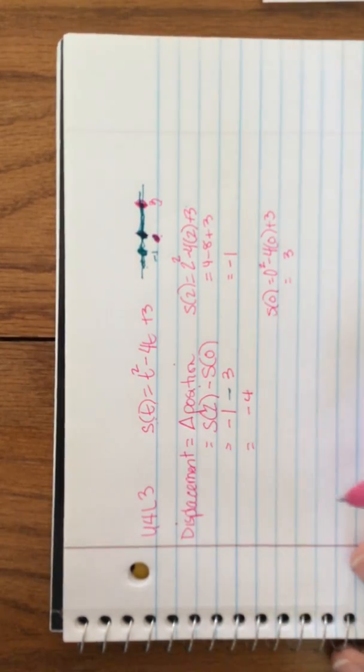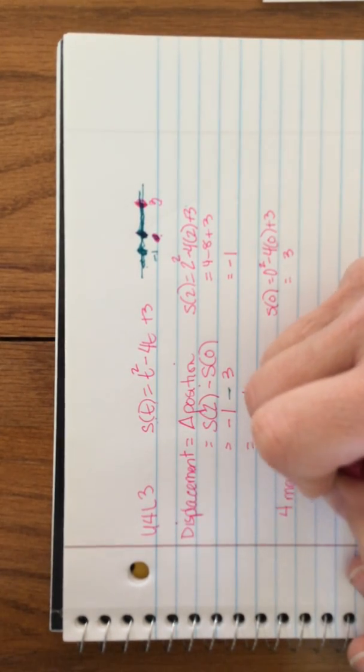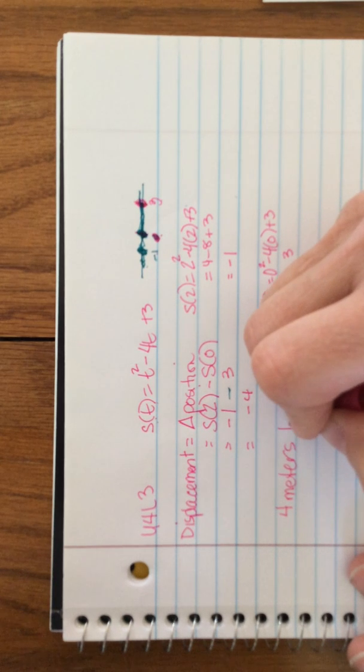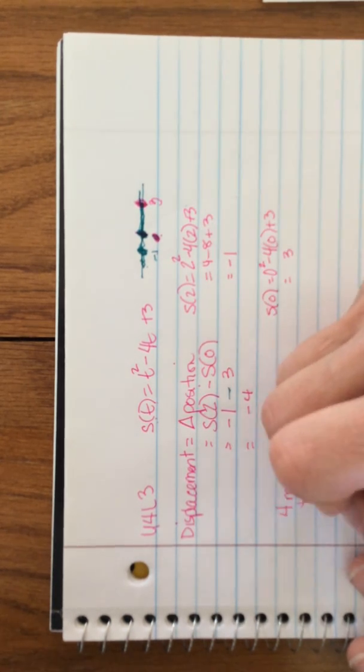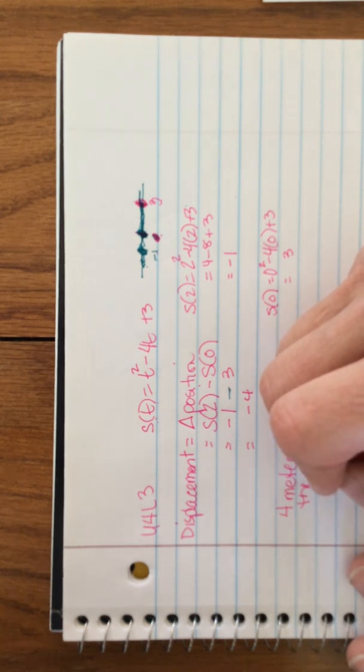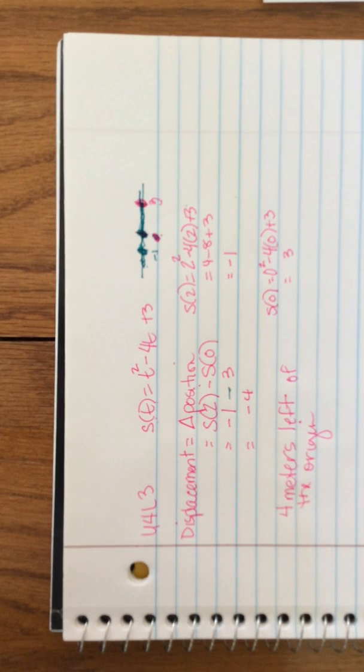That tells us that the particle is 4 meters left of the origin. I think on our notes I said left of its original position, but that should really say left of the origin.